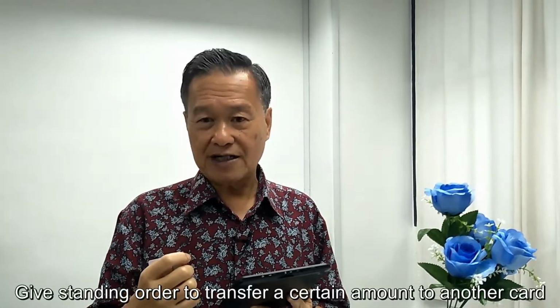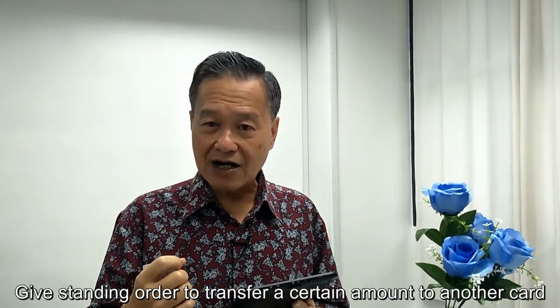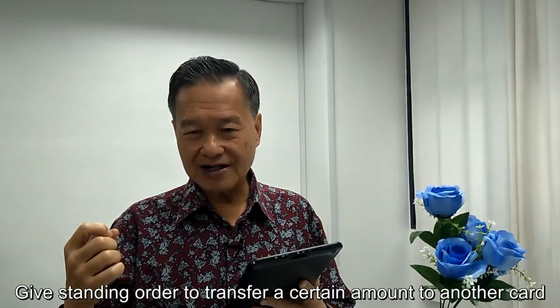There is also another useful function. You can log into the website and give a standing order to transfer a certain amount to your children's card. For example, you may want to transfer $5 a day to your son. And then this is done automatically every day. The money is transferred from your card to your son, and you don't have to give cash to your son. Your son can make payment with the Tap Pay card.